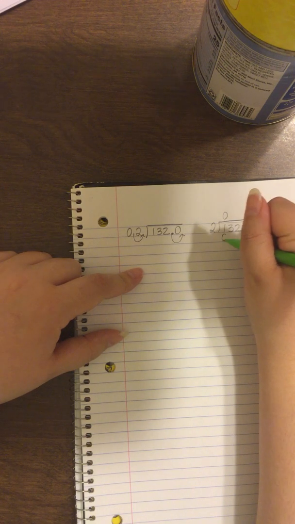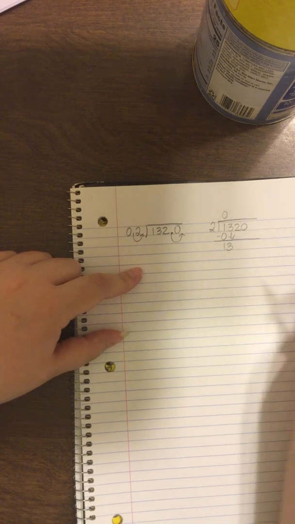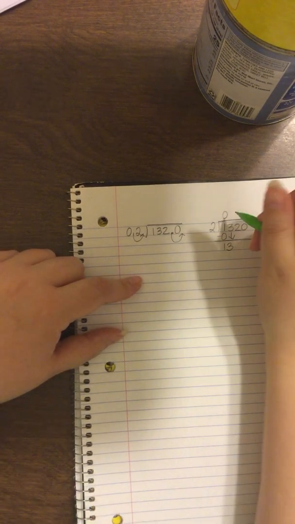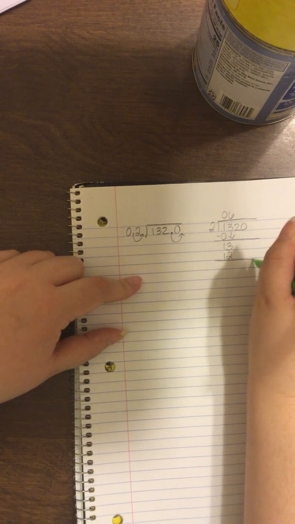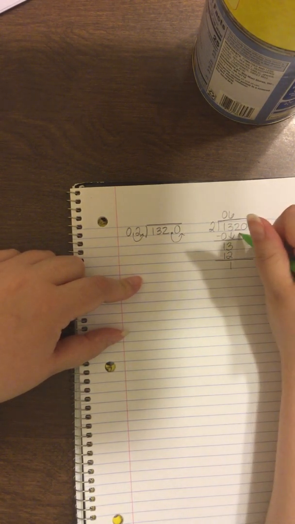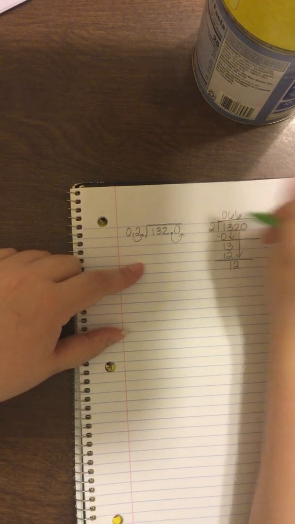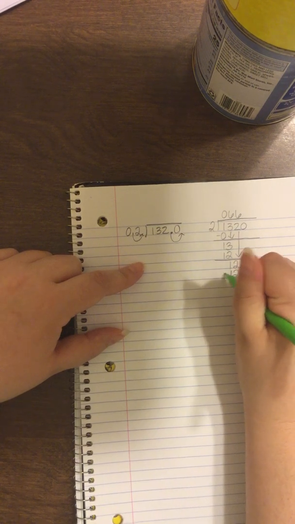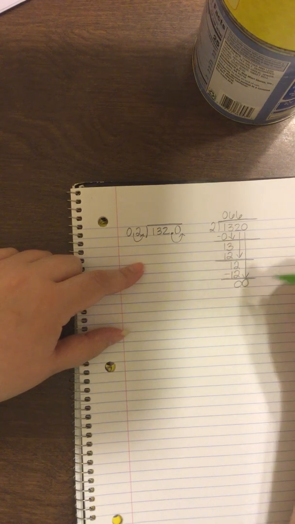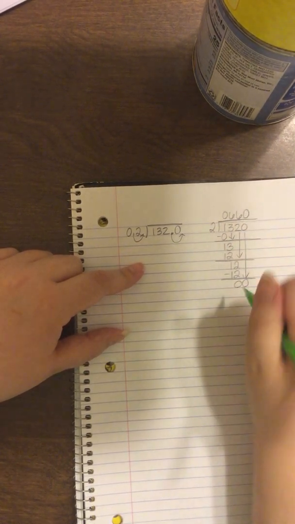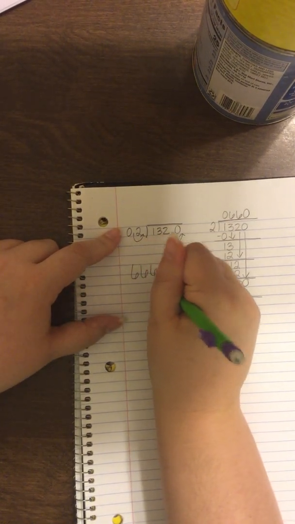2 divides into 1 0 times. 0 times 2 is 0. Subtract. Left with 1. Bring down the 3. 2 divides into 13 6 times. 6 times 2 is 12. Subtract. I'm left with 1. Bring down the 2. 2 divides into 12 6 times. 6 times 2 is 12. I'm left with 0. Bring down my final 0. 2 divides into 0 0 times. So the answer is 660.